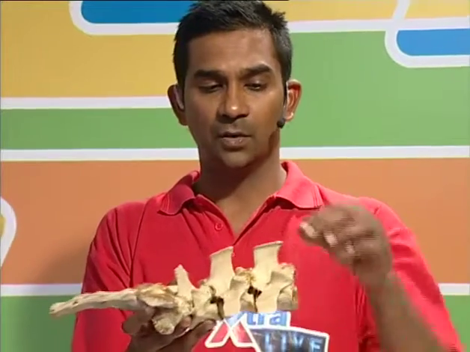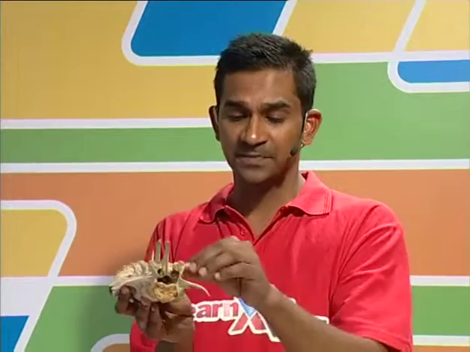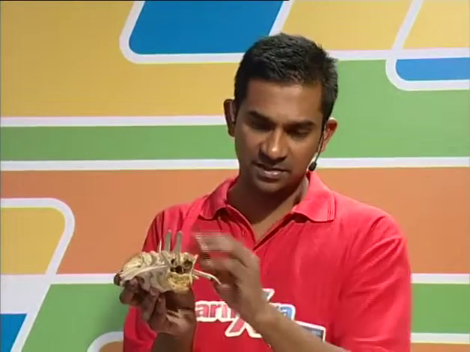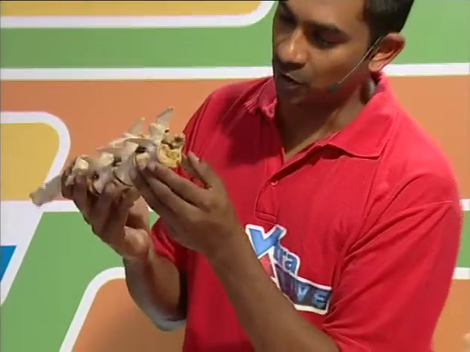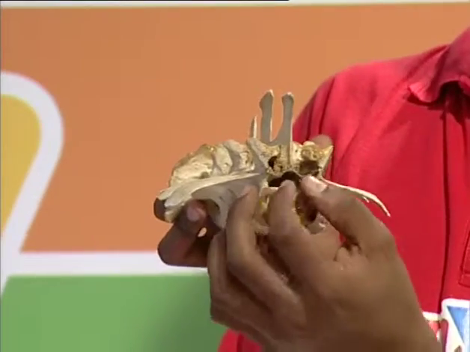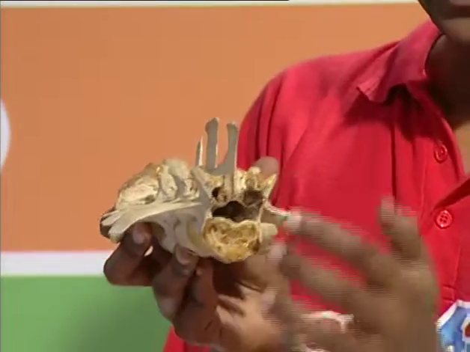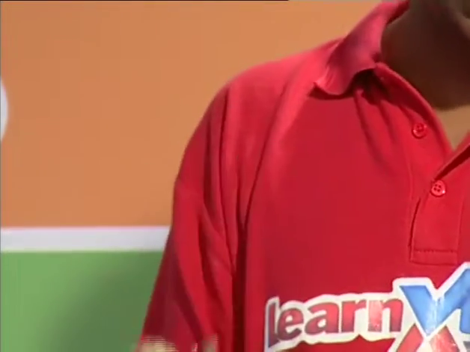And here you see, we call this the neural spine, and we refer to these as the transverse processes. These transverse processes are there for the attachment of the muscles. The neural arch is there for the attachment of the muscles onto the backbone. What you see here is the opening through which the spinal cord runs. So the spinal cord runs through the spinal opening, and it is protected within that cavity.